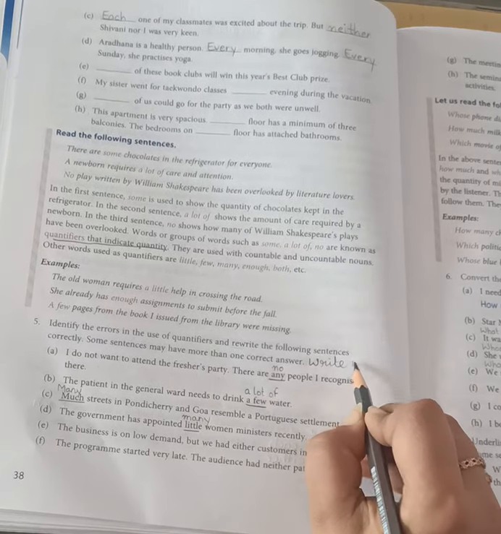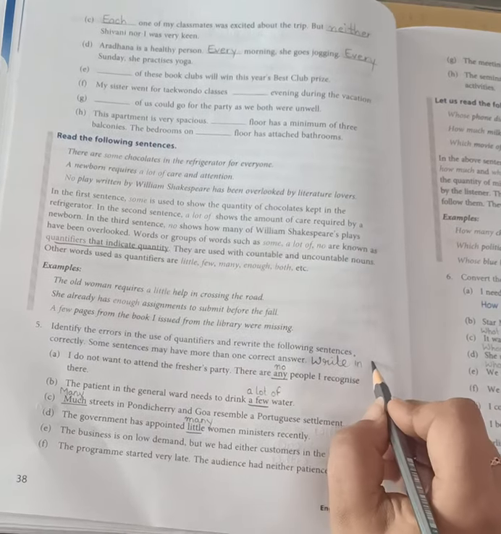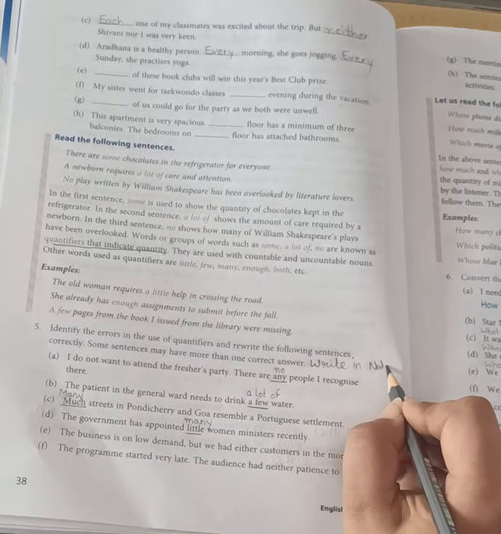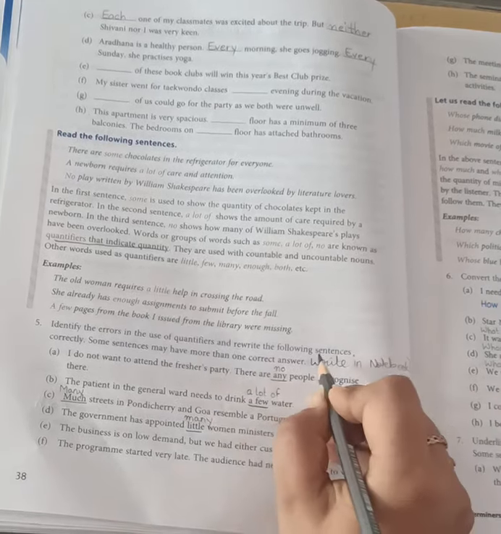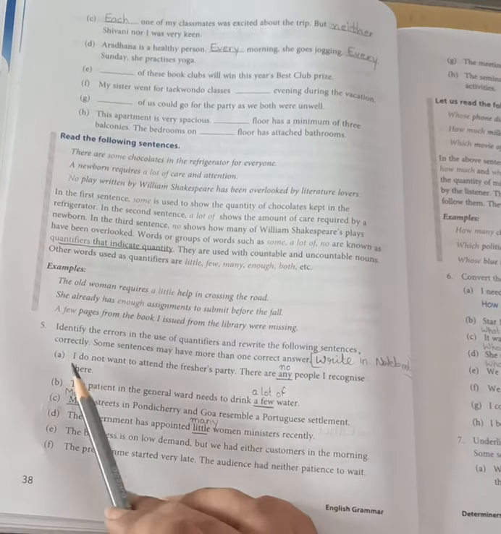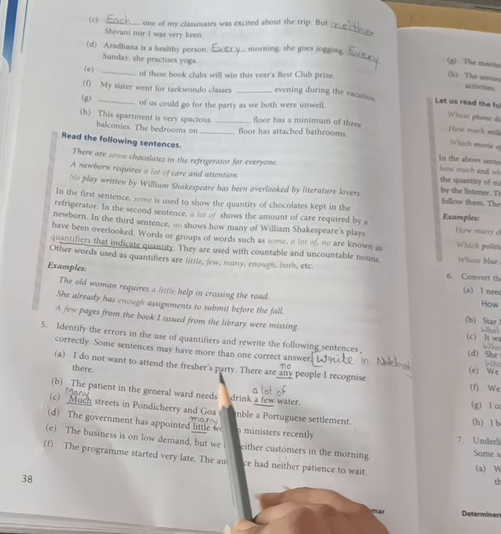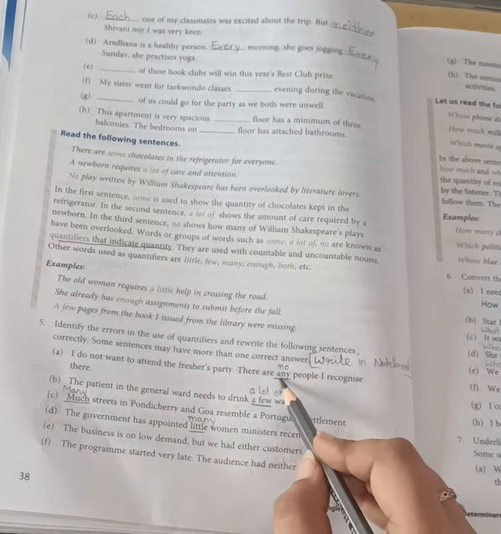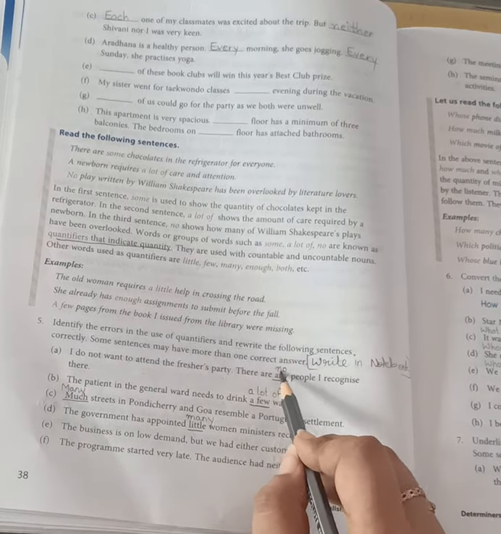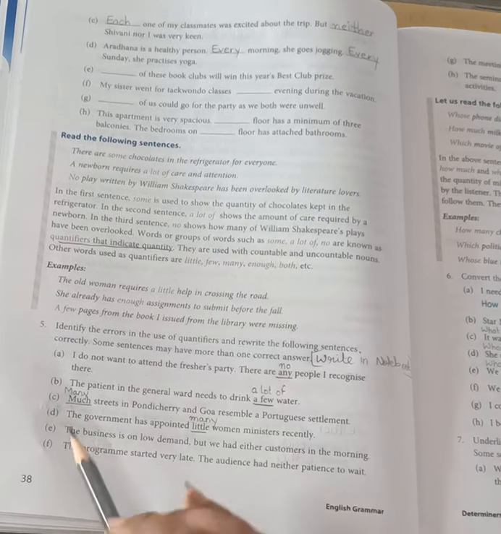This question you have to write in your notebook. I do not want to attend the freshers' party. There are any people I recognize there. It should not be any. It should be no. No people.